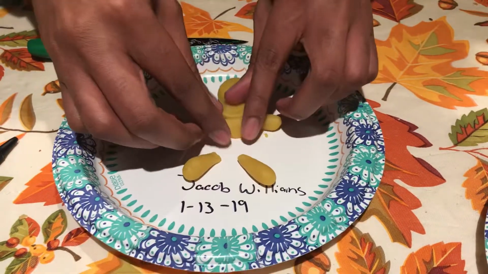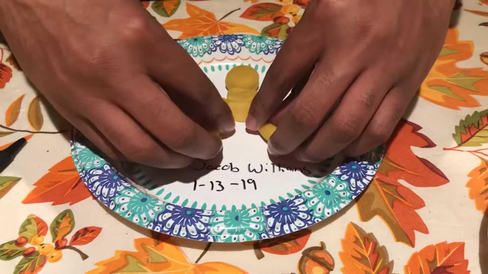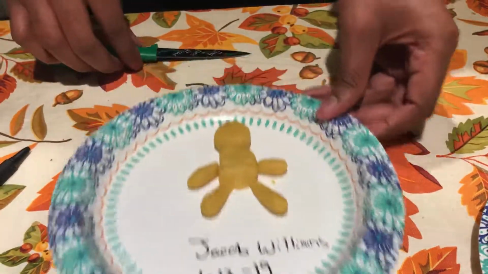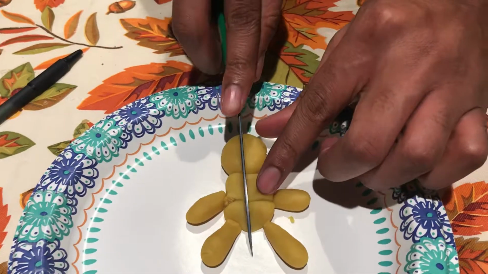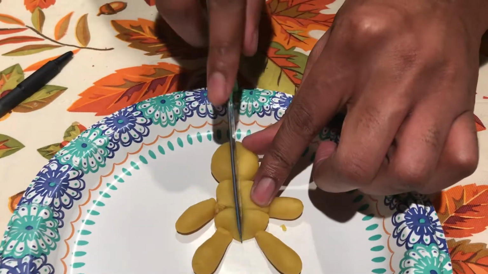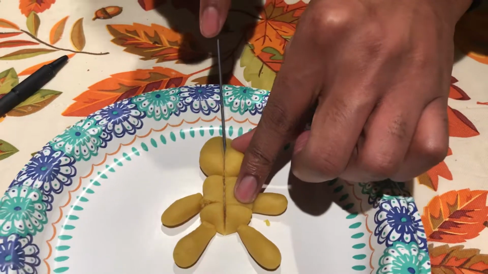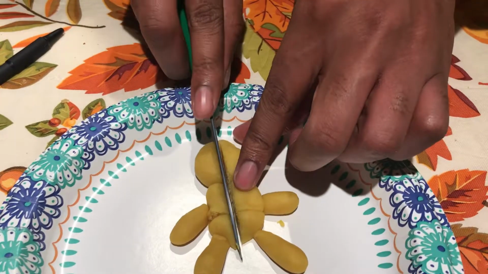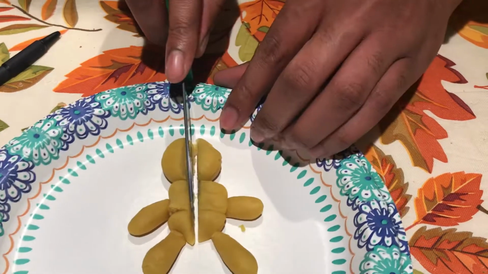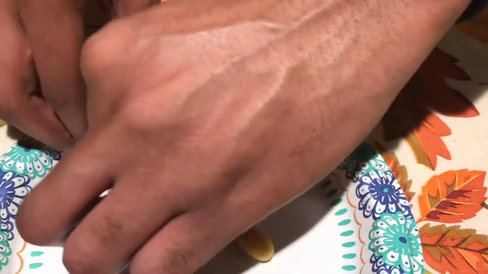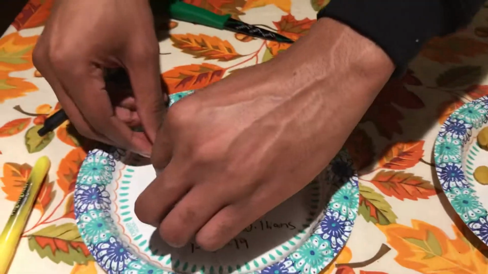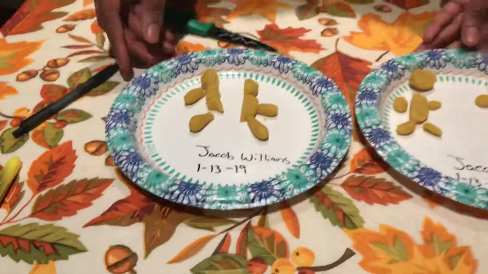Lastly, we're going to be going over our sagittal plane. So, we're going to take our Play-Doh guy and make one long cut vertically. Separating him in half. Okay, so those are the 3 planes, and those were all the regions of the body and the directional terms.